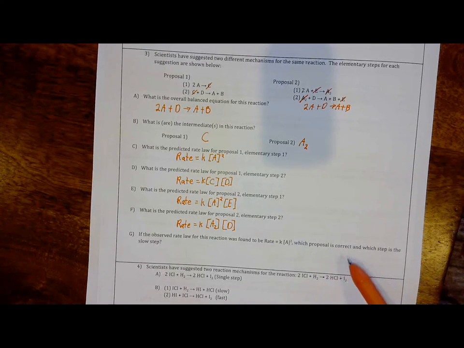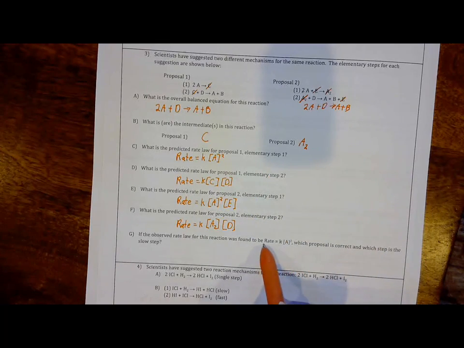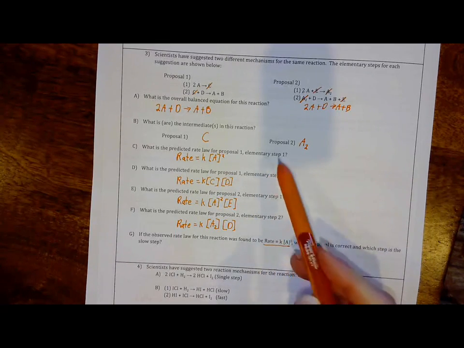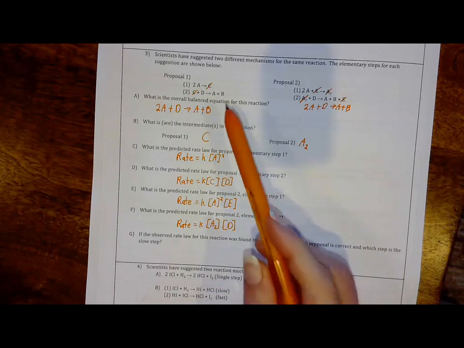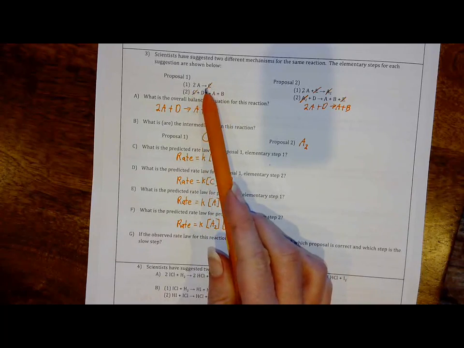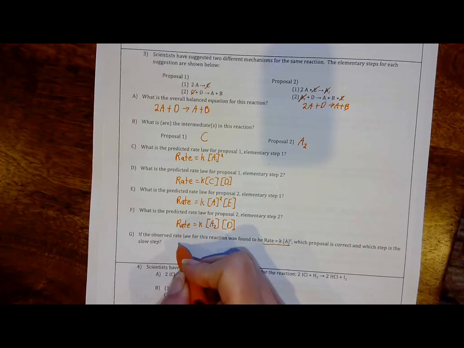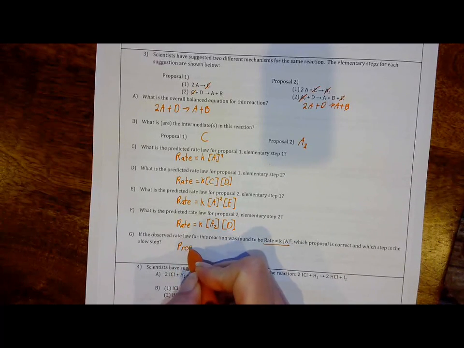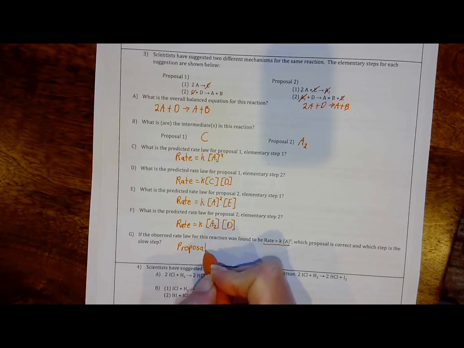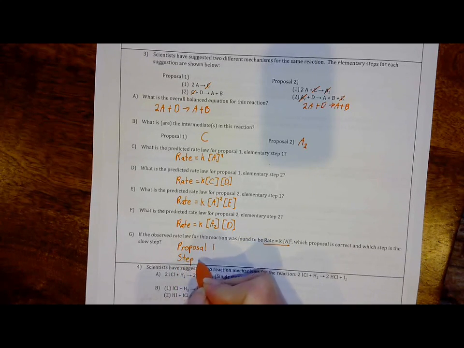So, which proposal is correct? Well, we're looking for one of these steps to match this rate law, and we see that that's this one right here. So that tells us that proposal 1 is correct, and that this step, the 2A forming C, is our slow step. So we would say proposal 1 is correct, and the slow step is step 1 because that's the rate determining step. That's the slowest step. That's the one with the highest activation energy.